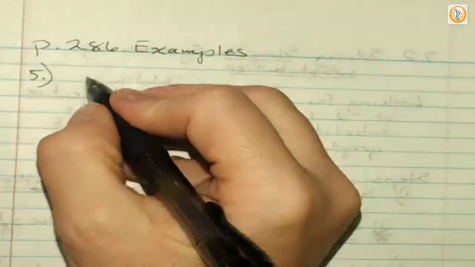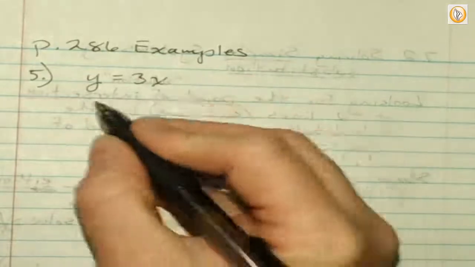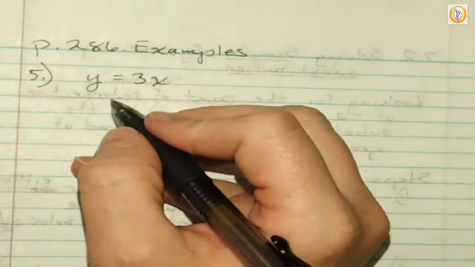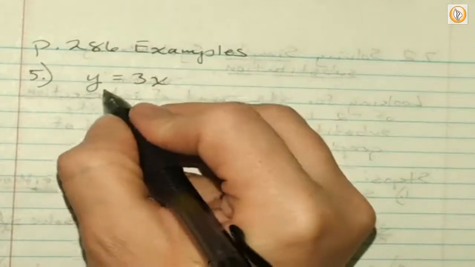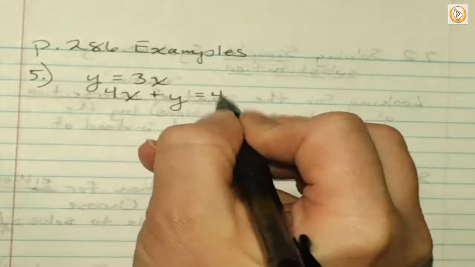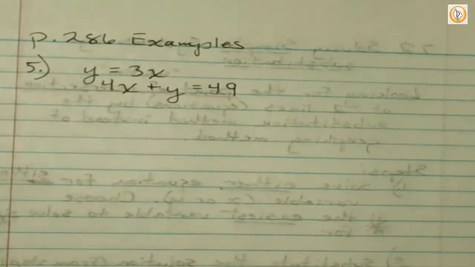They give you 2 equations, just like yesterday. Y equals 3x, and 4x plus y equals 49. Unlike yesterday where we had to put them both into y equals mx plus b, we don't have to do that today.